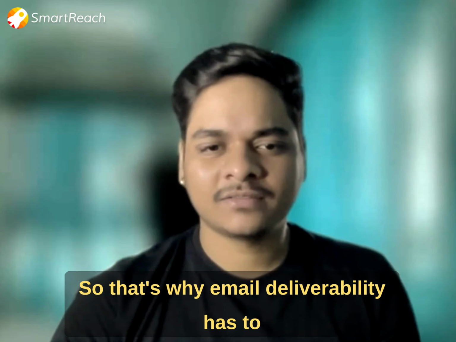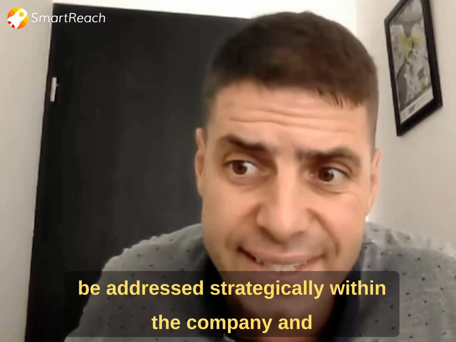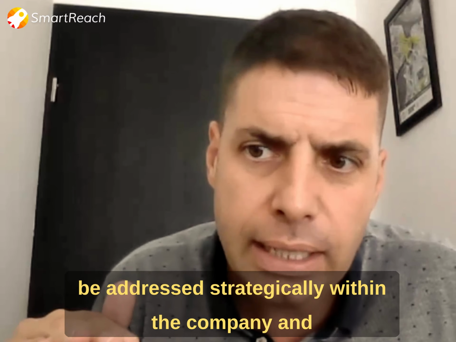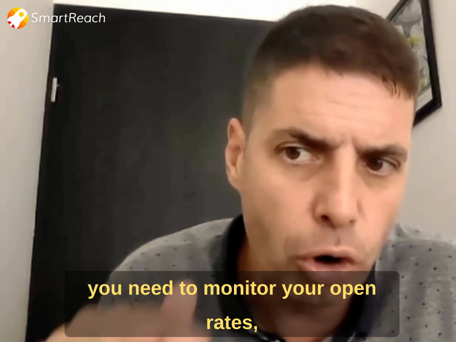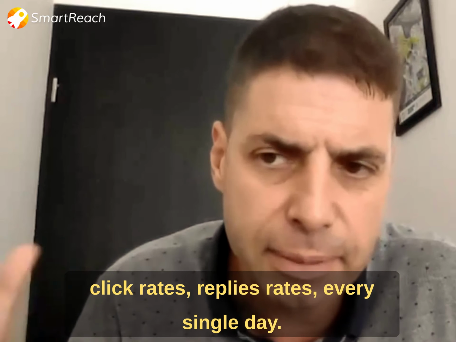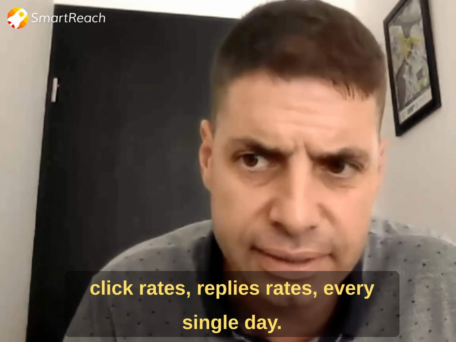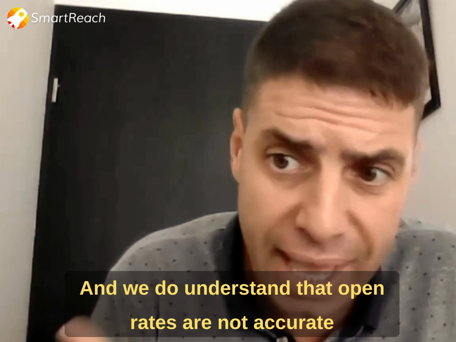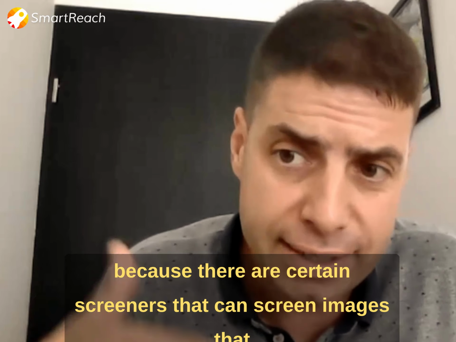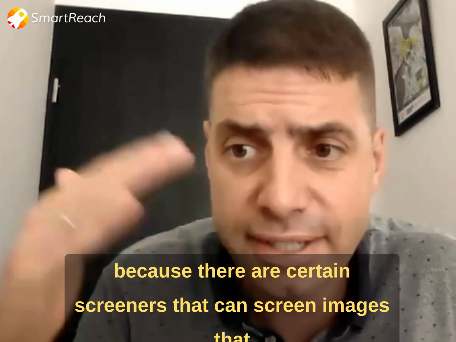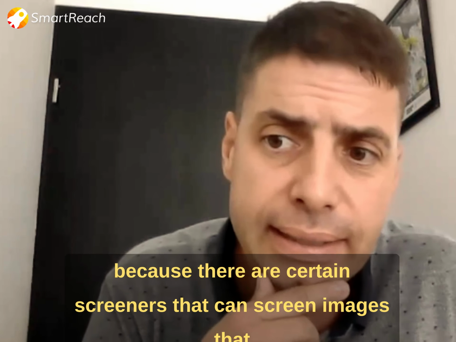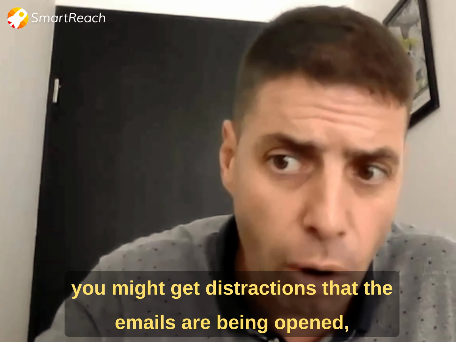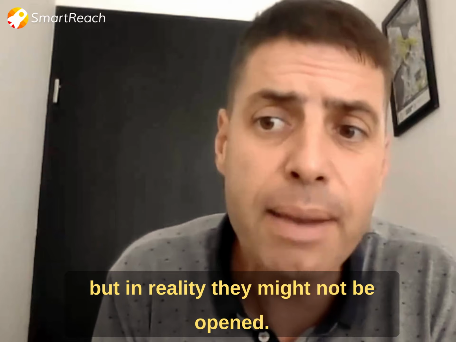That's why email deliverability has to be addressed strategically within the company, and you need to monitor your open rates, click rates, and reply rates every single day. And we do understand that open rates are not accurate, because there are certain screeners that can screen images, so you might get indications that the emails are being opened, but in reality, they might not be opened.